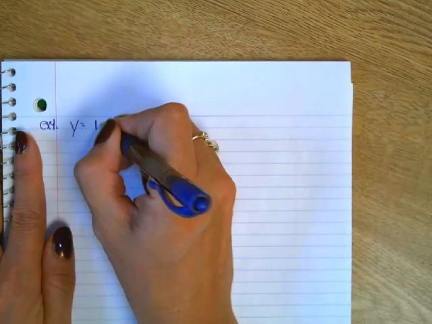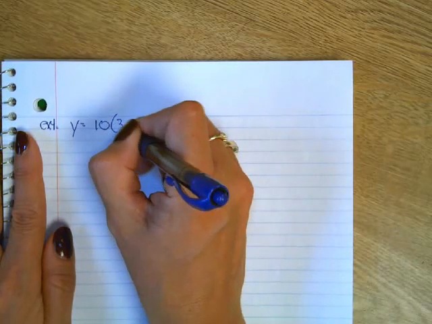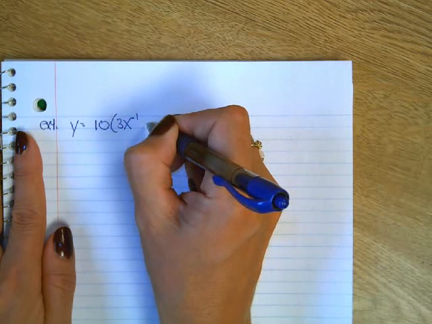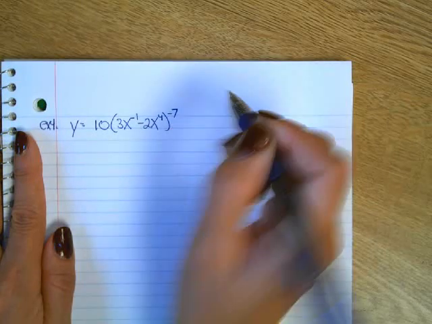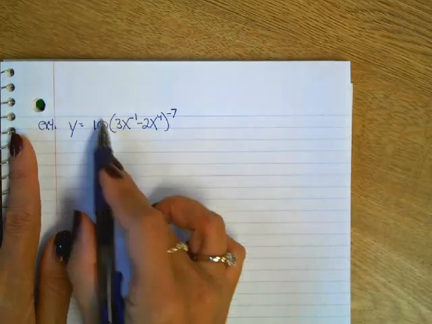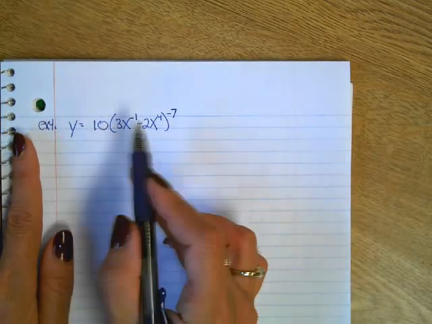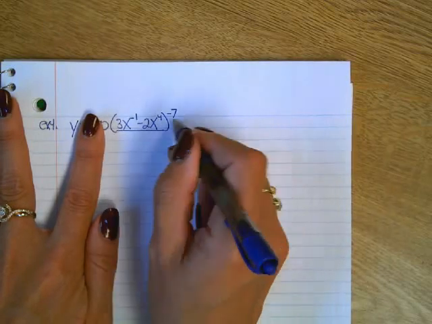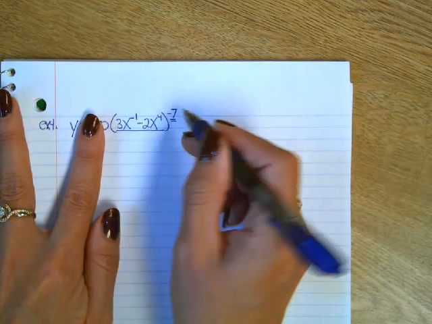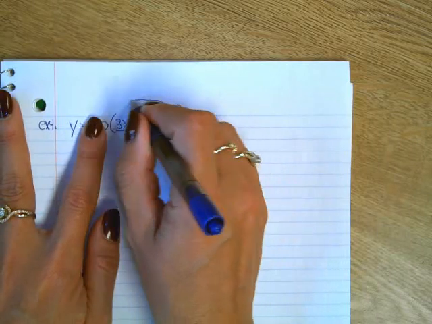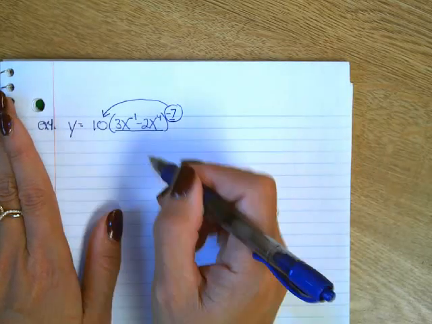Number 4. Say we've got y equals 10 times the quantity 3x to the negative 1 minus 2x to the 4th, all raised to the negative 7th. Okay, this 10, don't let that bother you. Multipliers are just going to carry along. So I want you to see that you have an inside and an outside. We've got an inside the parentheses and we got an outside power. So we're going to start with the outside. The power, following our power rule, comes down and multiplies, and that's just going to stay there as a multiplier.